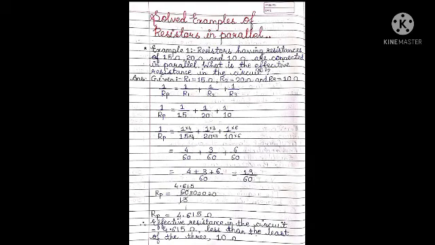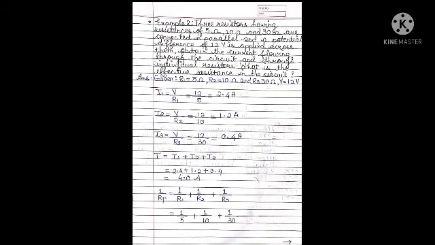Effective resistance in the circuit is equal to 4.615 ohm, less than the least of the three, 10 ohms. Now moving to the next solved example, that is example 2.